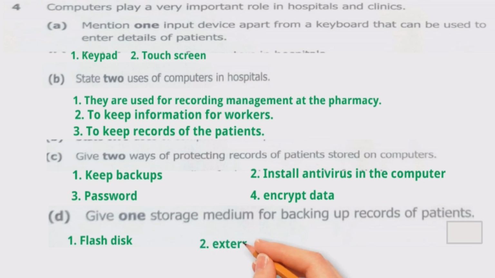You can also use external hard drive. We know what external hard drive is. This is the hard drive that is not inside the computer. It can be mobile. It can be used on different computers. So those are 2. Since they want one, I'll give you those 2. But there are many. There are DVDs. You can use CDs. You can use magnetic tape. You can use magnetic disk. All those things can also be used to back up the information.